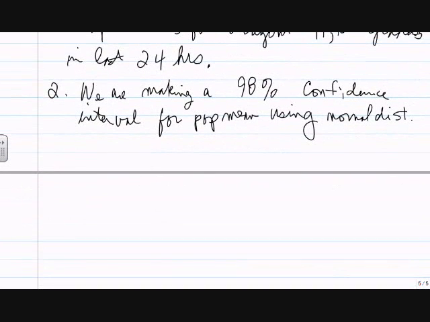Okay? Number 2 is also about checking conditions. First condition to check is, did we do a simple random sample? We didn't do a simple random sample. We just asked everybody in this class. If you don't meet conditions, you get to stop here.